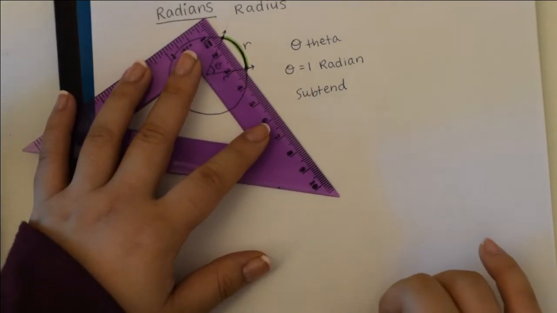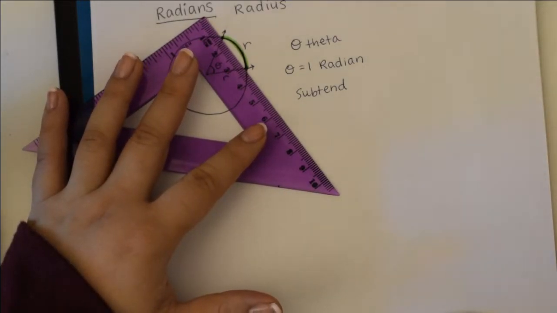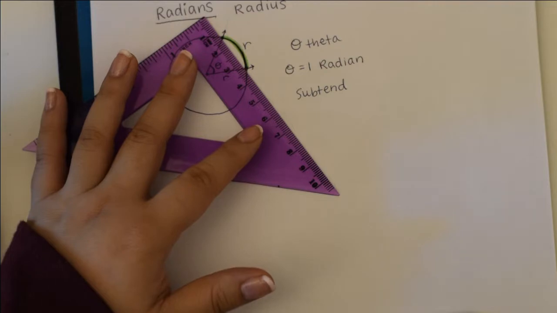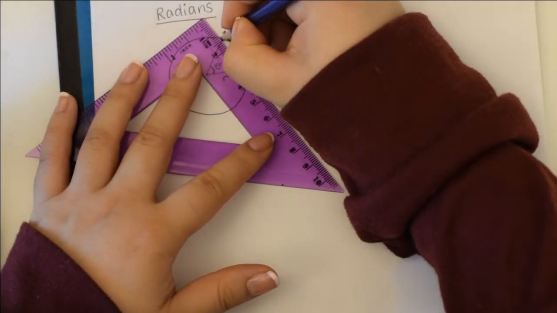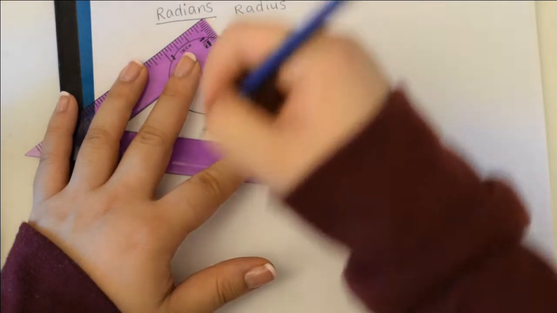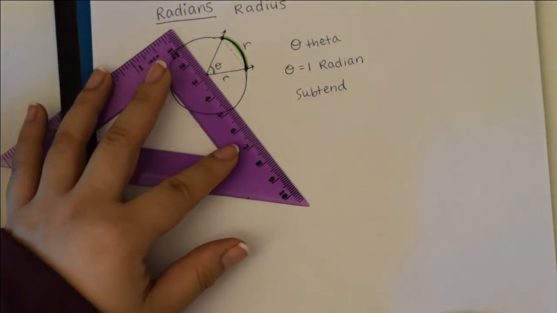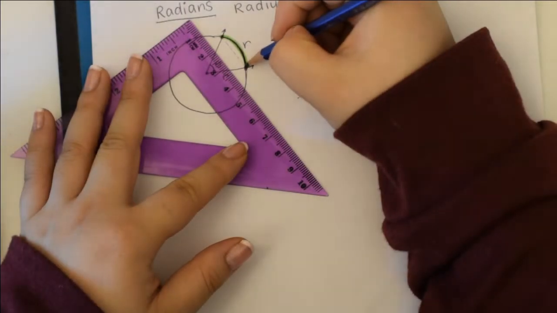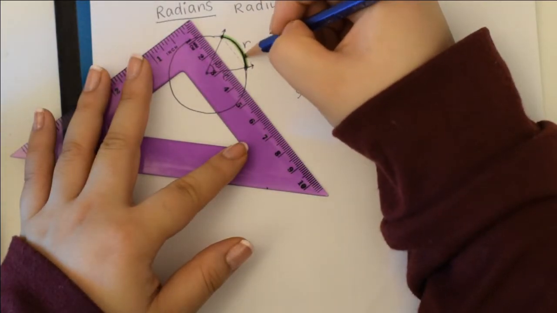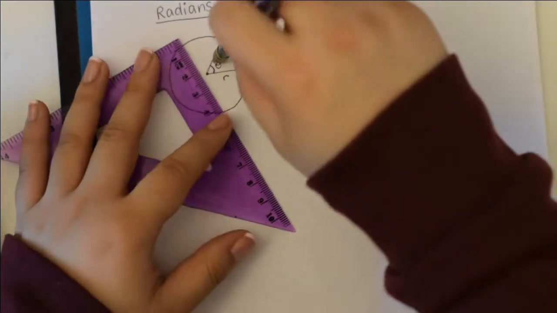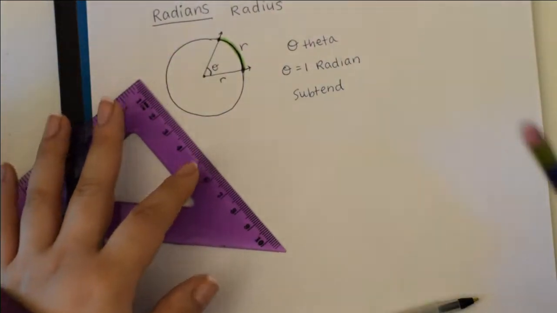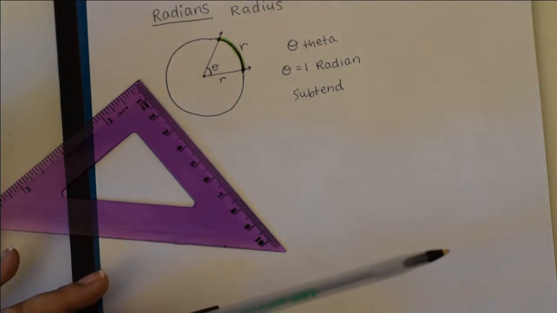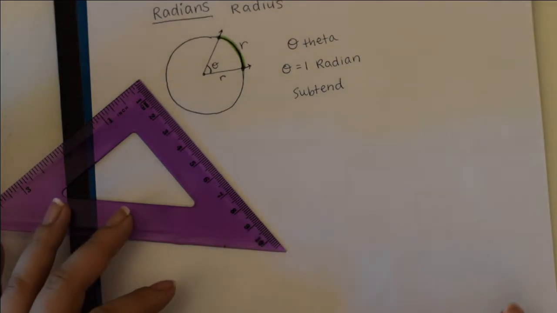I think this part can get kind of confusing, so I'm just gonna write it in pencil and erase it. But we're not doing this. Subtending means to go along the circle, so it's an arc length, okay? Not a straight distance.